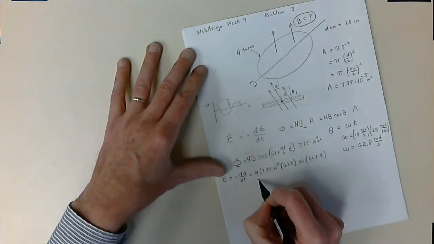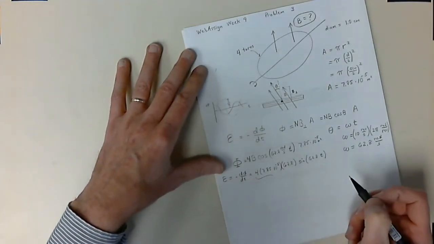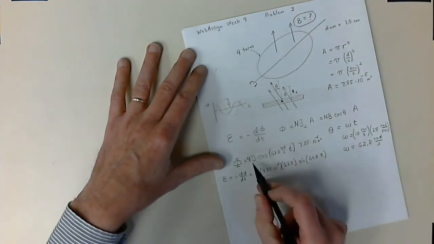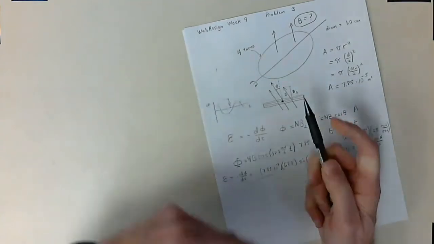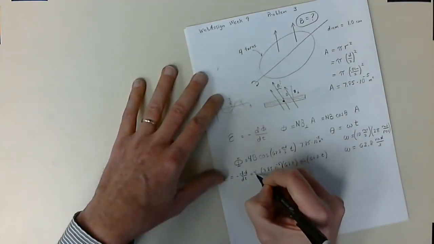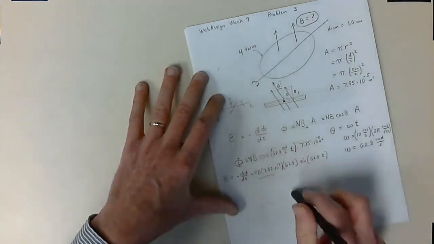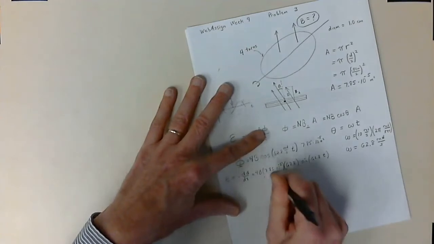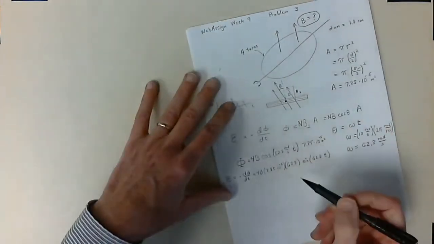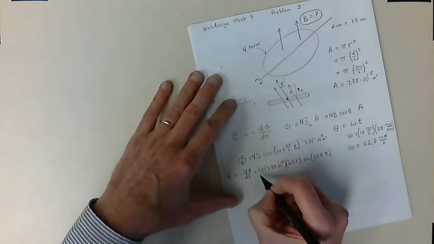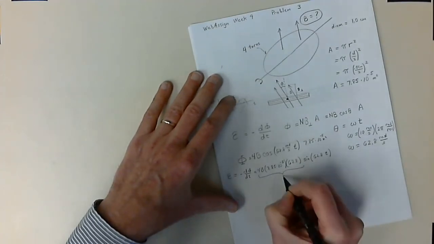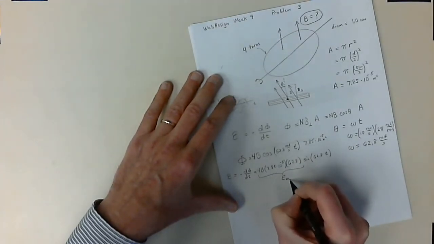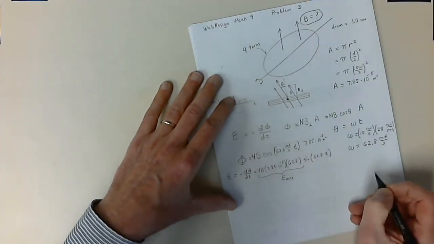So right here, oh, I lost something. I lost a B in here, didn't I? I neglected to include B, so let's put it in there. 4 times B. It's also a constant, so it still just floats along like everything else. So now all of this stuff out in front of the sine function is the maximum value of the EMF.